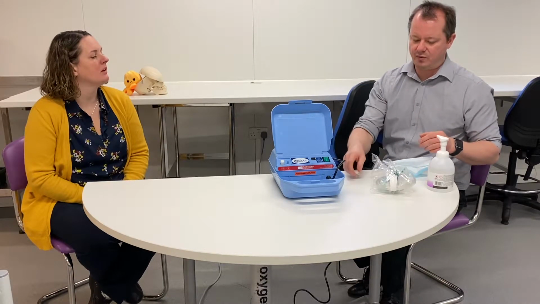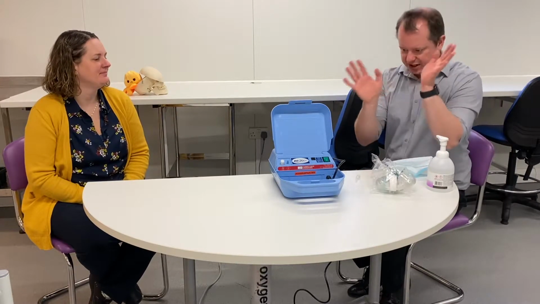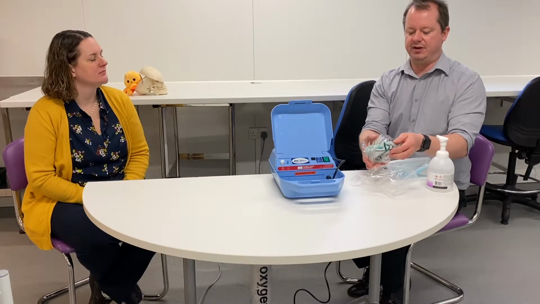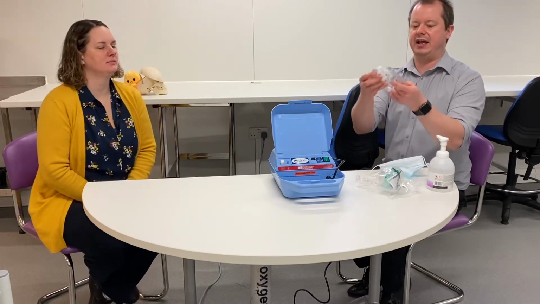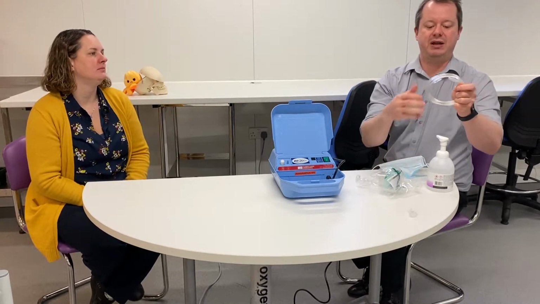So if we're happy, we've got our patient, we've identified them correctly, we've introduced ourselves, we've checked the prescription, we've checked the drug, we can then start to construct our equipment. So we are going to collect a nebulizer mask and equipment. They come in one big pack.